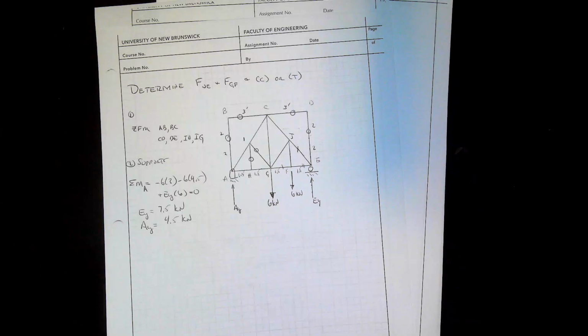No problem. Well, now we can just sum forces in the x, and we'll get FFE. So summing forces in the x, setting that equal to 0, we get minus FFE plus FJE times 3/5 would be the x component. We know that from that piece right there.